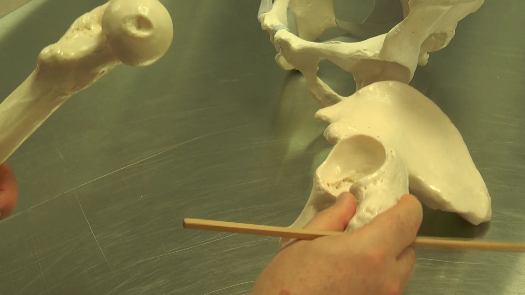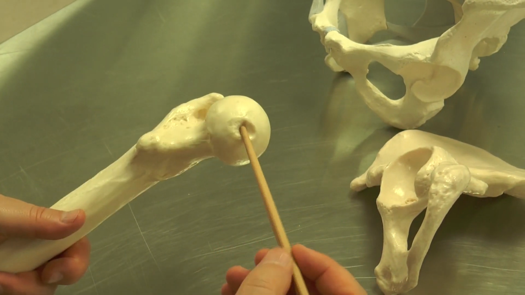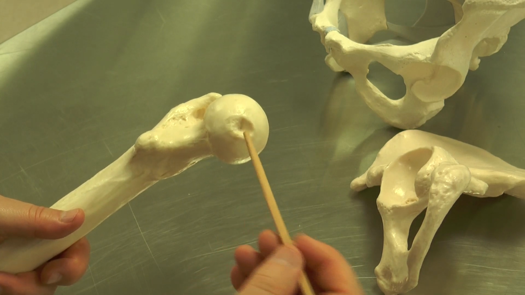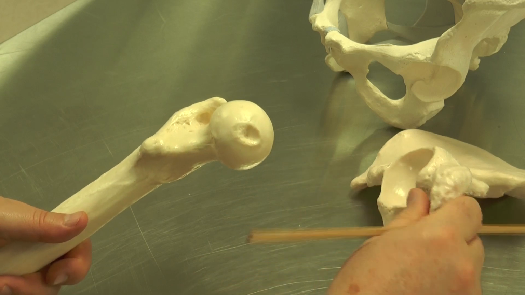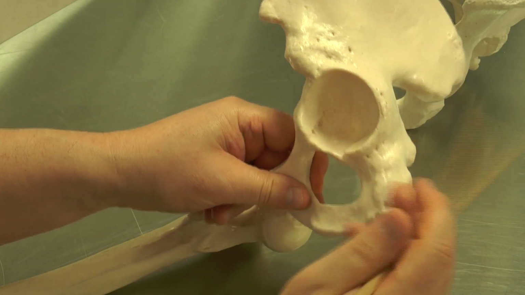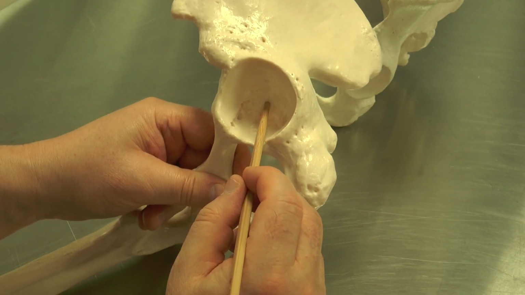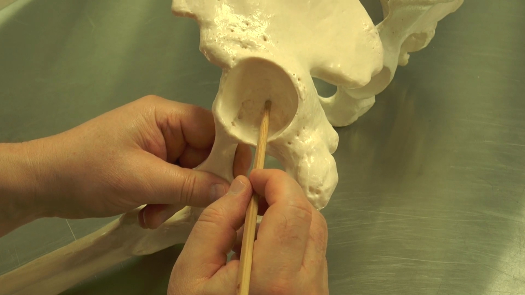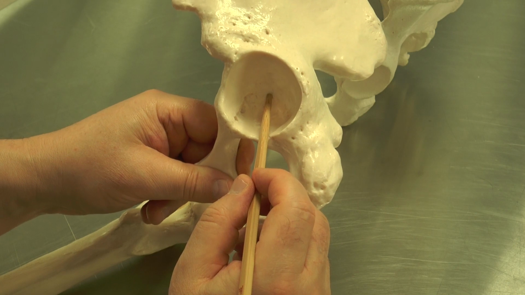As you can see, there's a ligament attached to the head of the femur. This is the fovea, and the ligament attaches from here to the acetabular fossa. Through this ligament there's an artery, a branch that supplies the head of the femur.